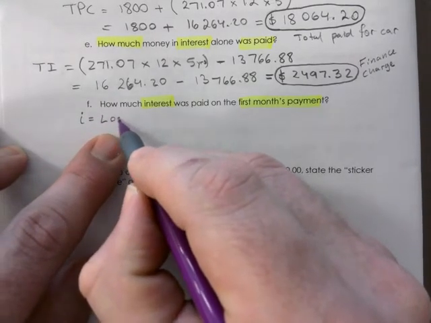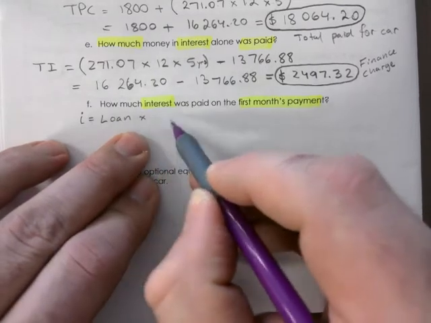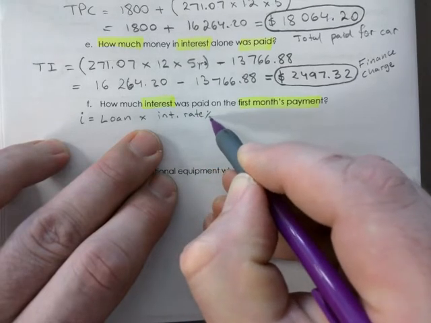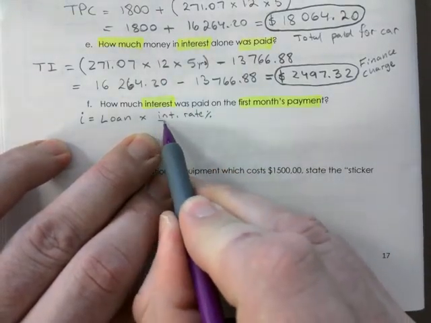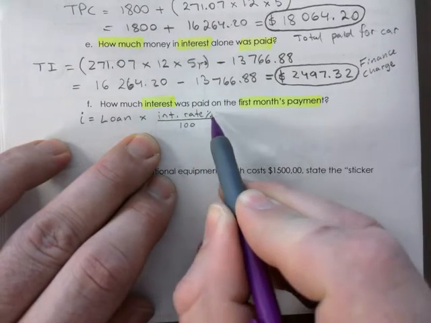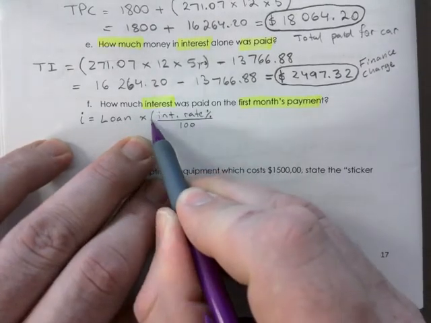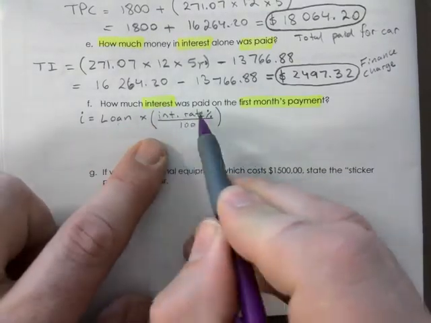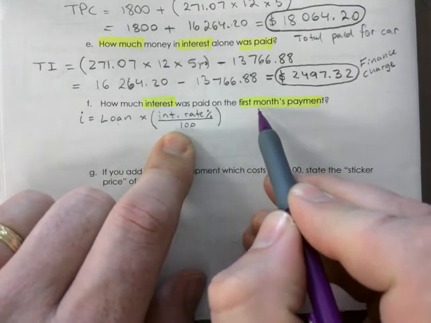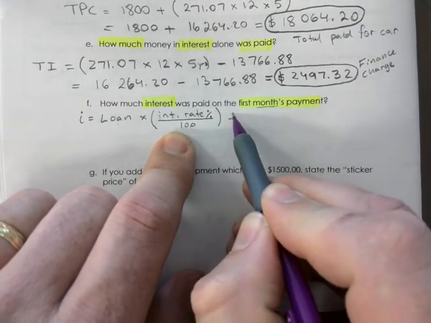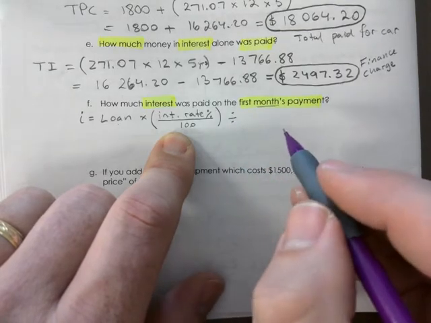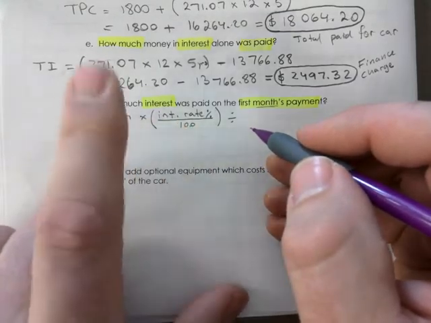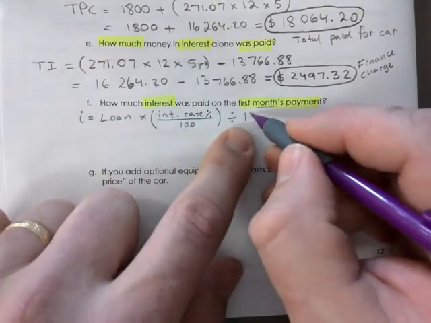So it's taking the loan, you multiply it by the interest rate as a percent, but you will divide it by 100 because that's what we always do when there's a percentage. So let's put this in brackets like this, okay? So loan times interest rate divided by 100, and it's only the first month. Do you remember I equals PRT from grade 11? Simple interest. This is technically that formula. So loan times interest divided by 12.